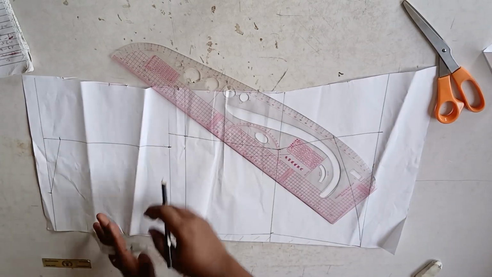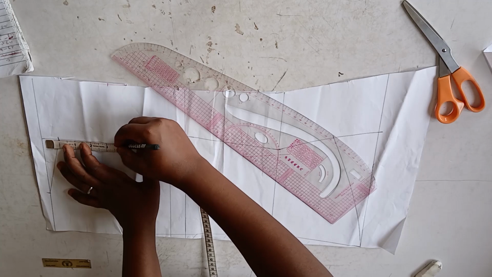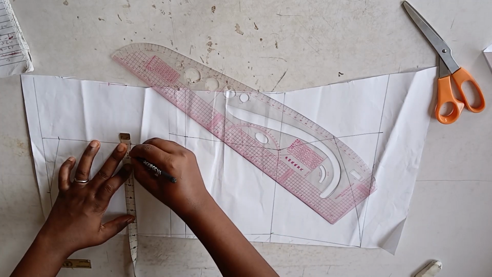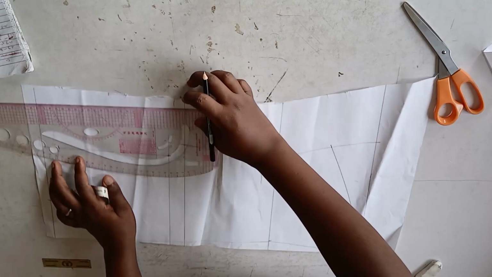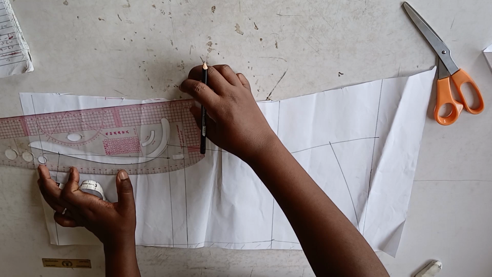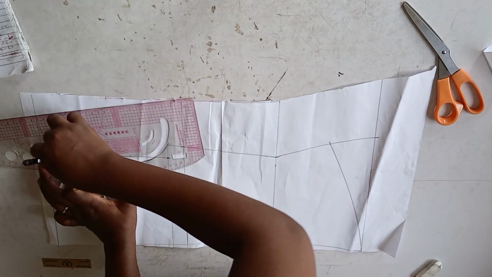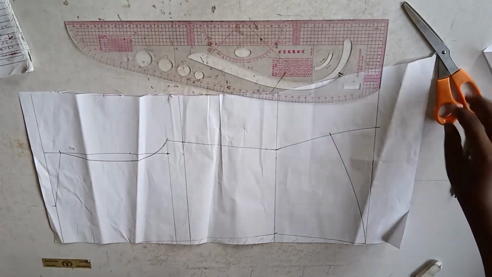So we'll go ahead to draw out our armhole. 3.5, step out by 1. For this back, you step in by 0.5 to draw out your curve. Then you have this as your armhole. Okay, so we have this. So this is what the back pattern is going to be looking like.